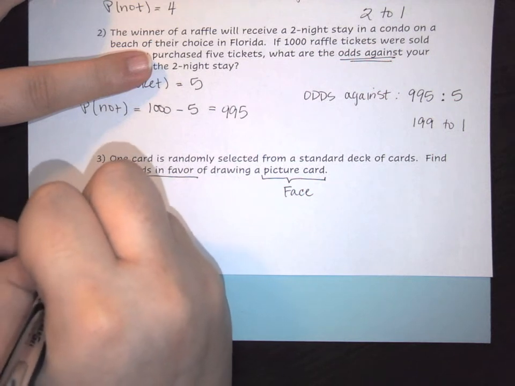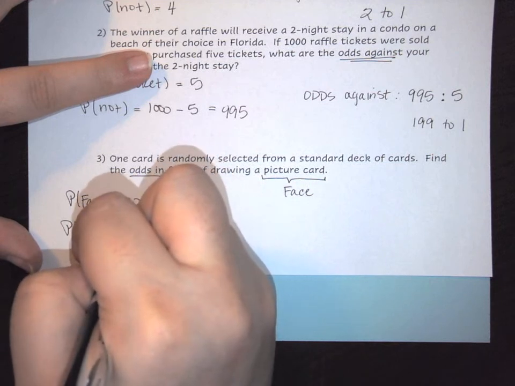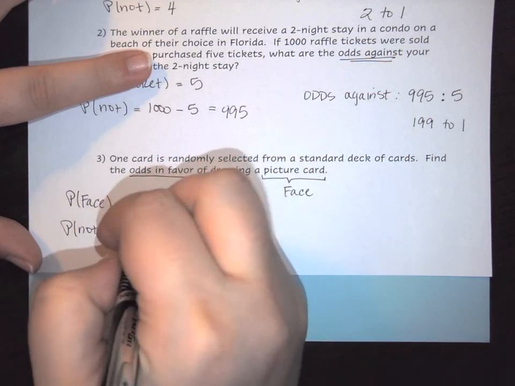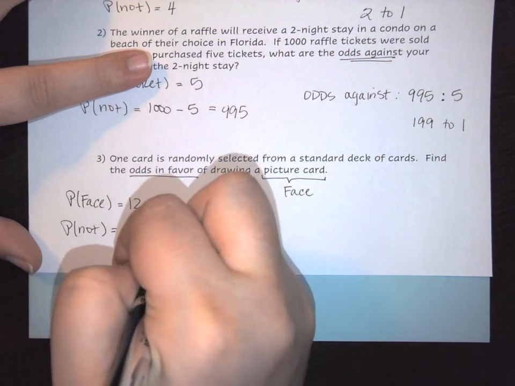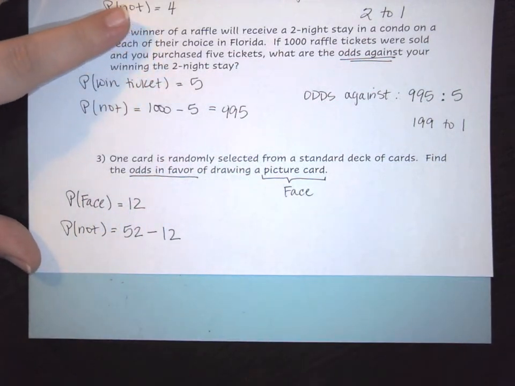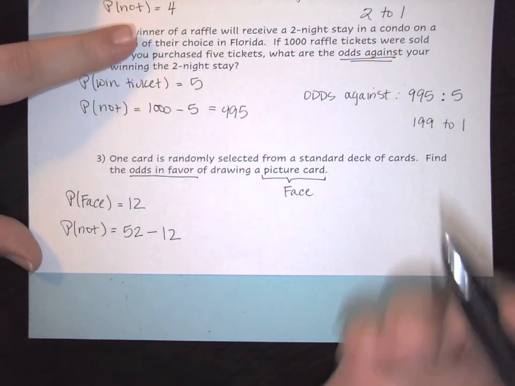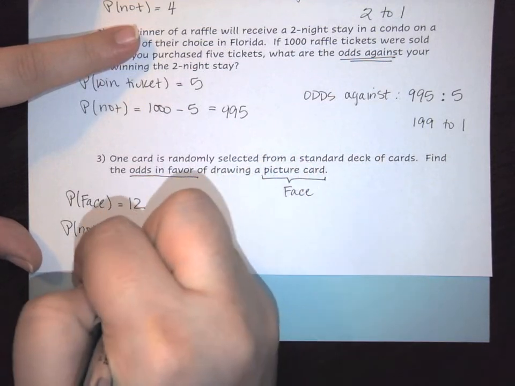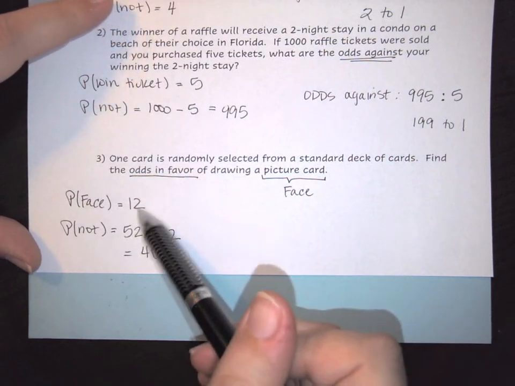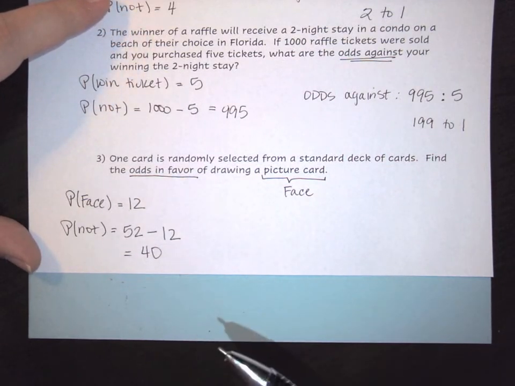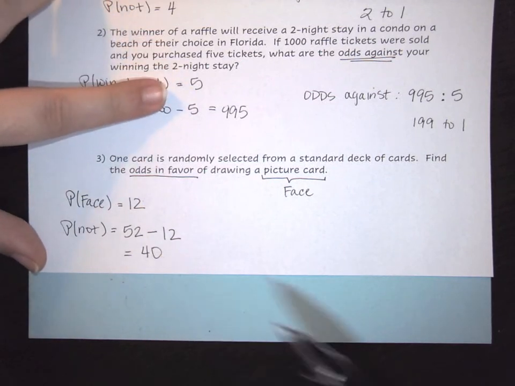Therefore, the number of cards that are not face cards is going to be the 52 cards that we have minus the 12 faces. So in this case, it would be 40. We have 12 picture cards, and the rest of them, the non-face cards, are the 40 that are remaining.